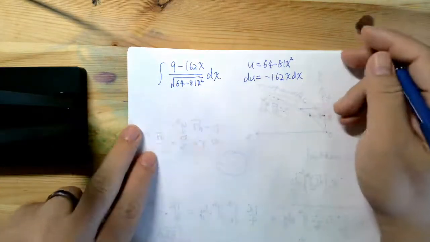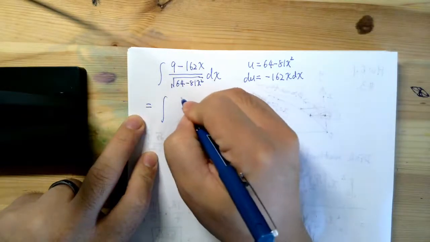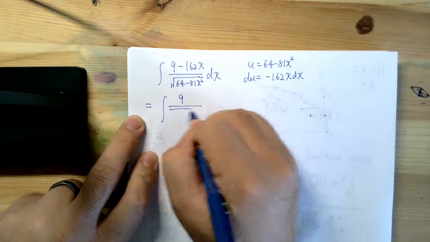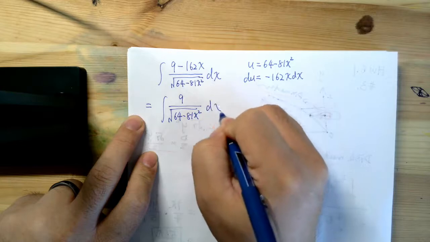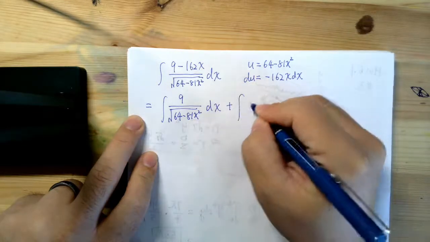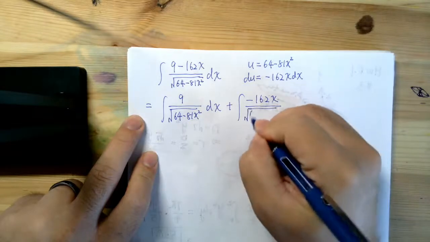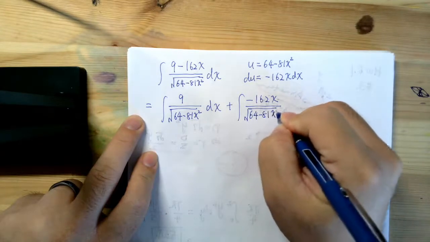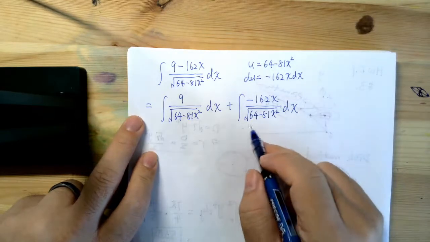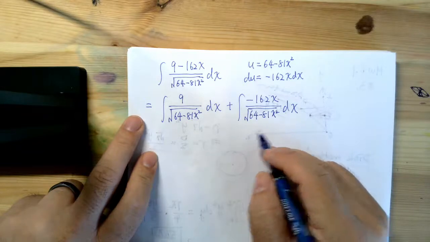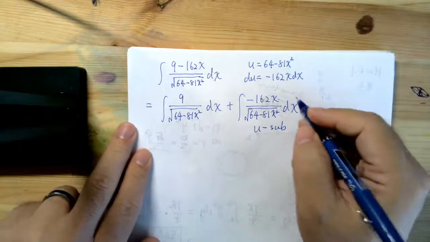what should we do? Well, the idea is if we can split this integral into two, and then plus the integral of negative 162x over square root of 64 minus 81x squared dx. If we look at this, you can see that we can apply the u substitution for this one. So we're going to do the u substitution for this part.